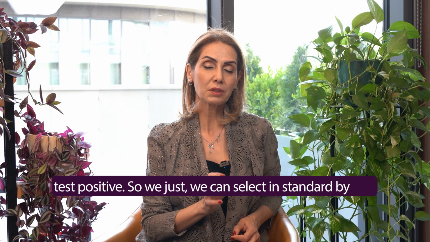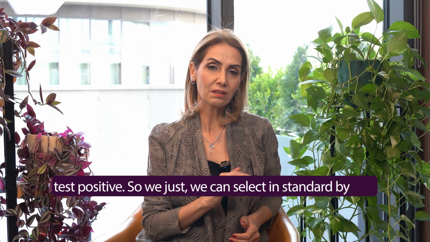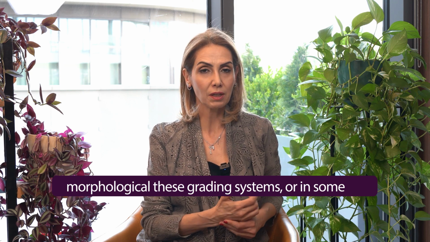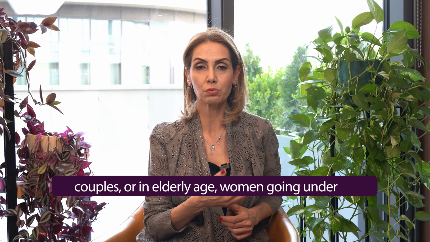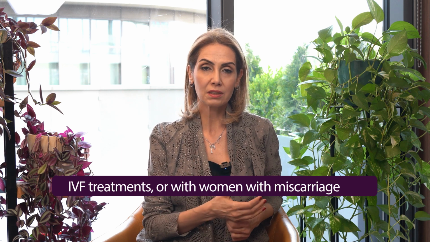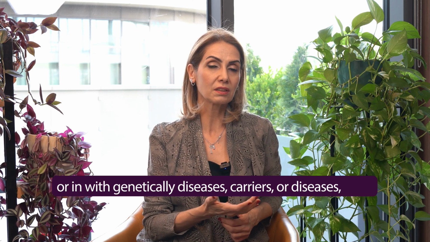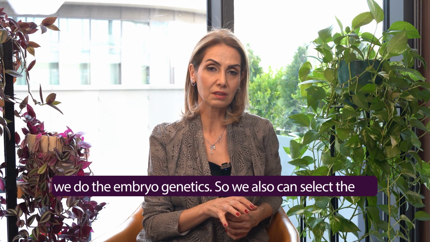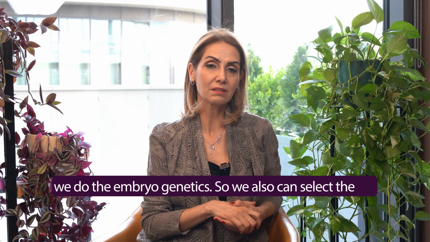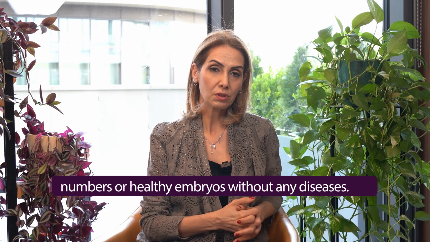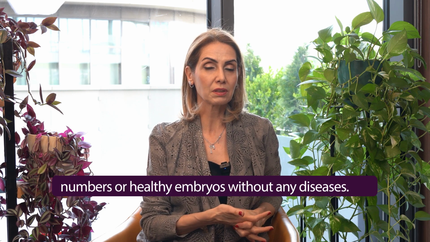So we can select in standard by morphological grading systems, or in some couples or in elderly women going through IVF treatments, or women with miscarriages, or women with genetic diseases, carriers of diseases, we do embryo genetics. So we can also select the embryo with normal chromosome numbers or healthy embryos without any diseases.